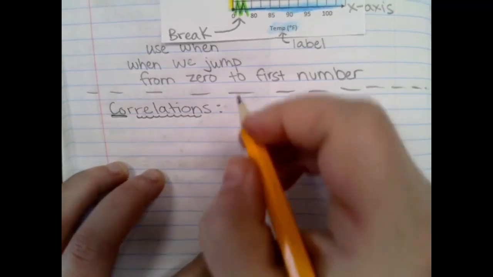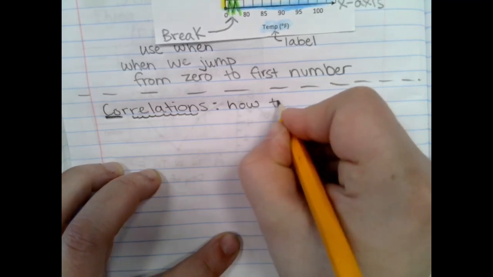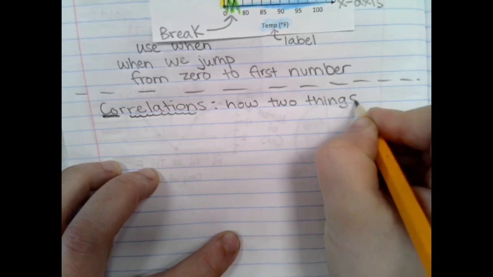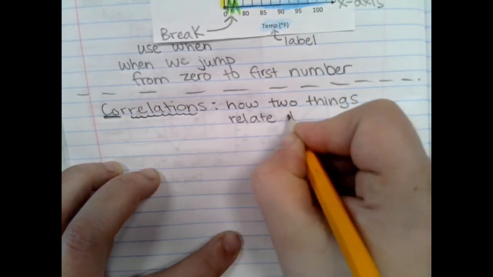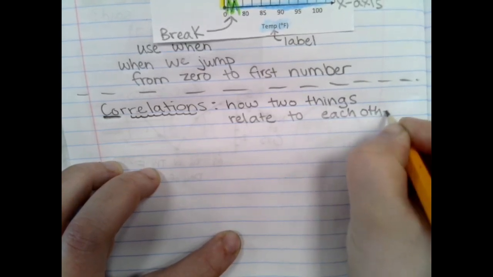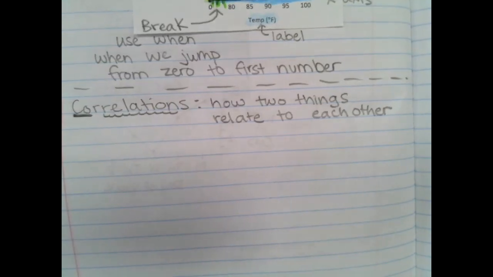So it's how two things relate to each other. How two things relate to each other. So how are they related?